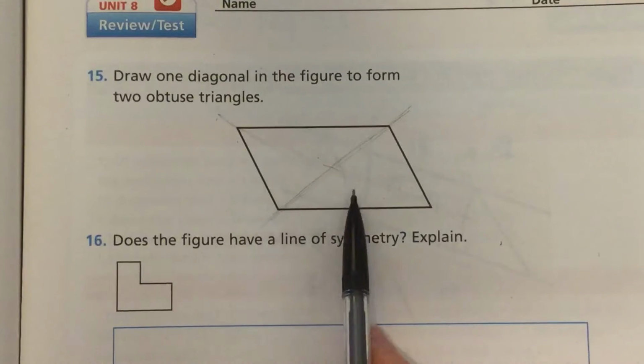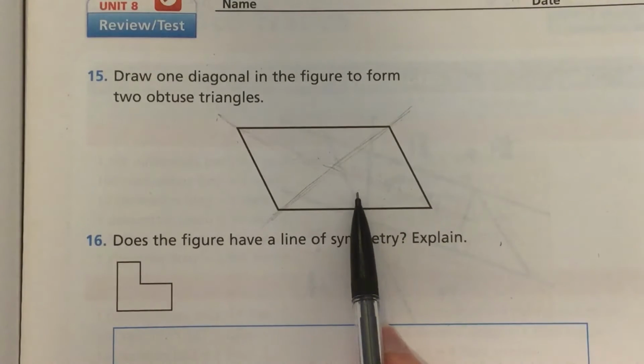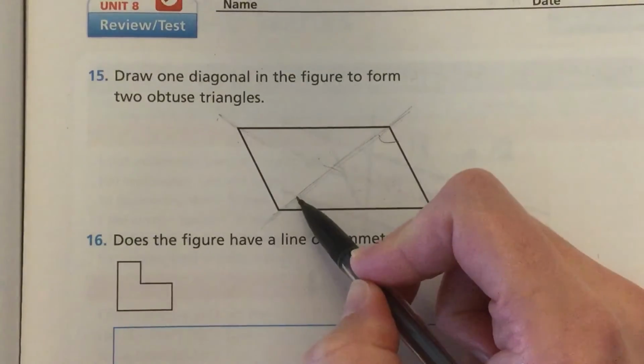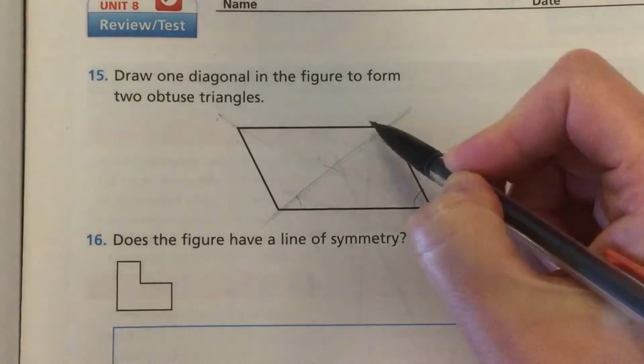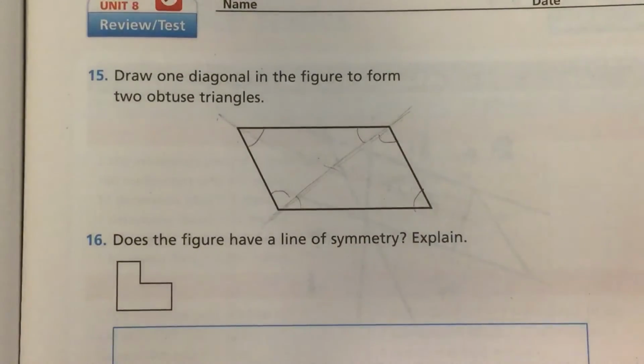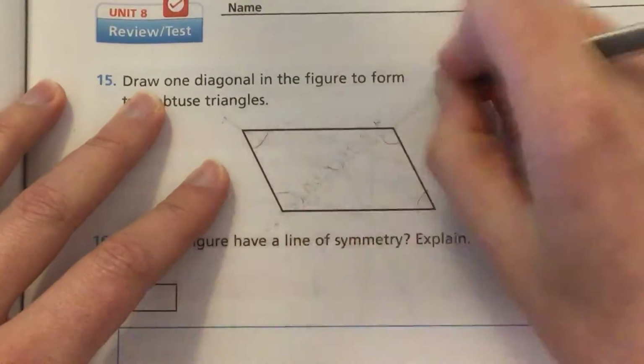Does this form two obtuse triangles? Well, I remember that an obtuse triangle has to have one obtuse angle in it. This triangle on this side has three acute angles, and this one over here also has three acute angles. So that would be wrong. If I drew my line that way, it would be incorrect. Let's try it the other way.